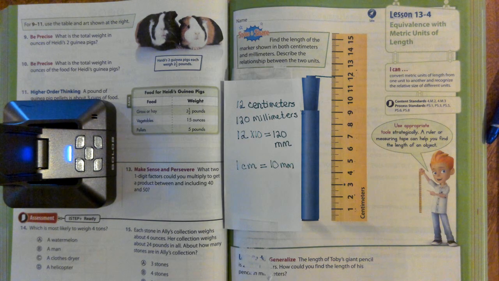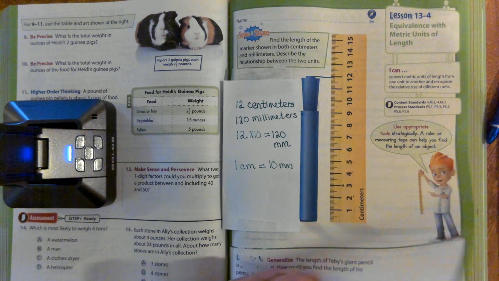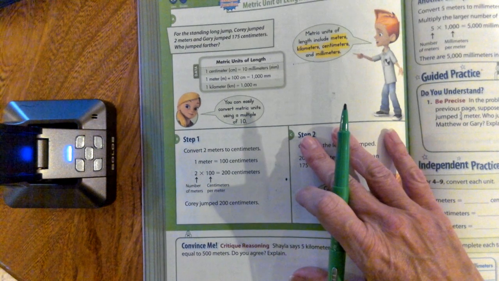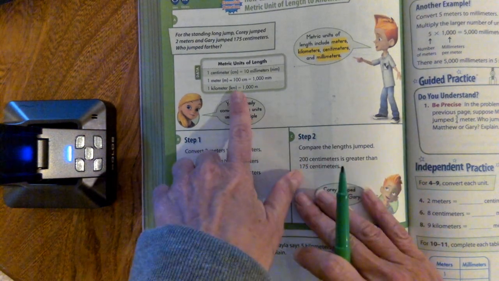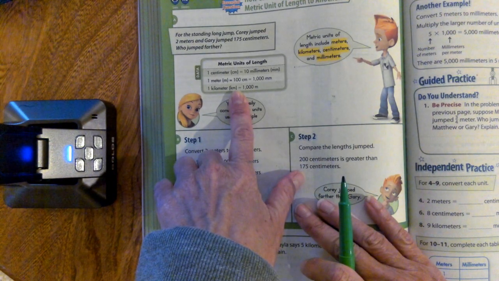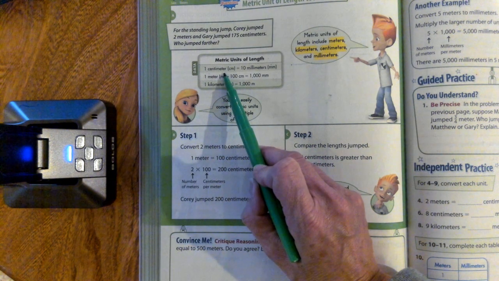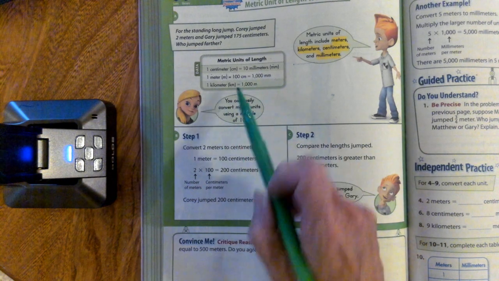Okay, let's turn to page 698. Okay, we know on the back side of this page, there's always some really helpful information. Look for those tables that give us some important facts. Okay, for 1 centimeter, like we just said on the page before, that equals 10 millimeters.